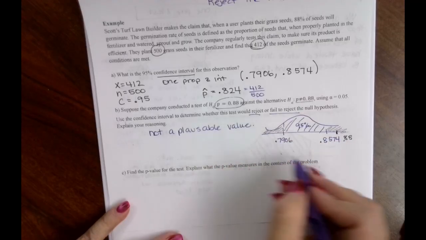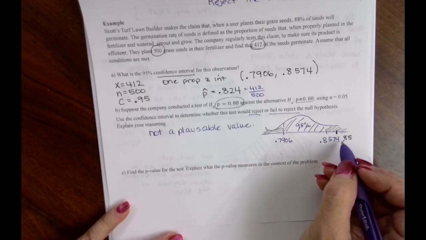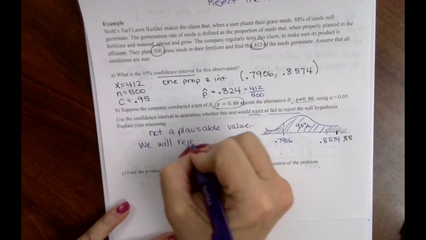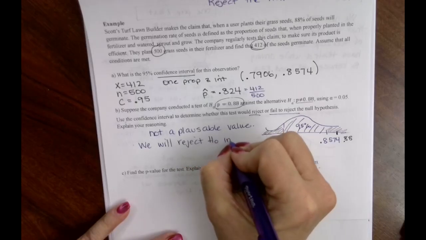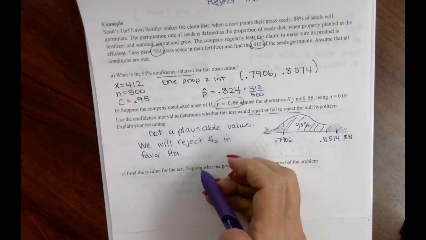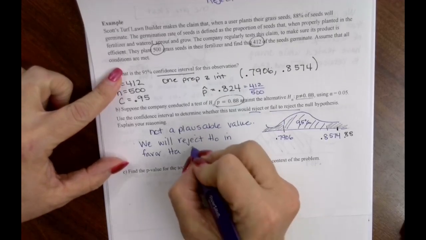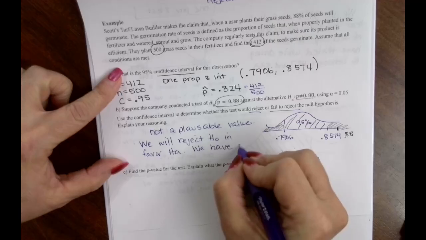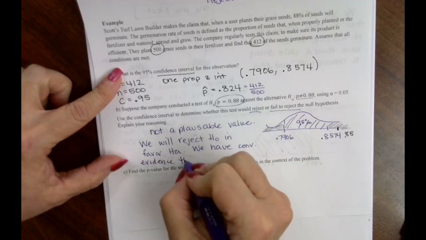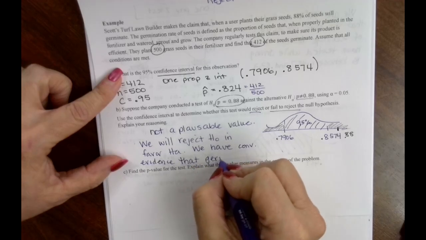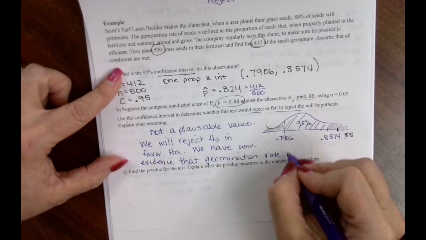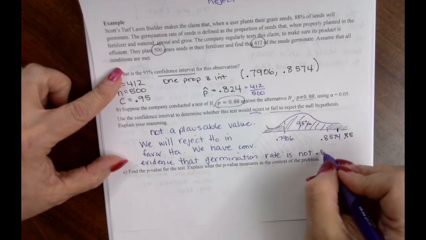And so because we're outside of this region, we will reject H naught in favor of our alternative hypothesis, H sub A. We can say we have convincing evidence that the germination rate is not 0.88.